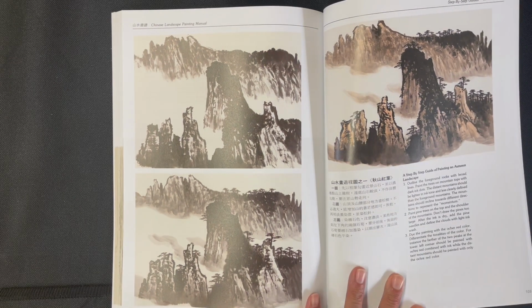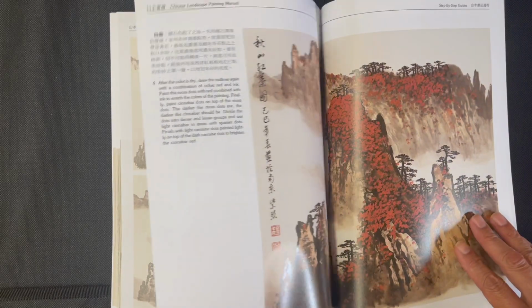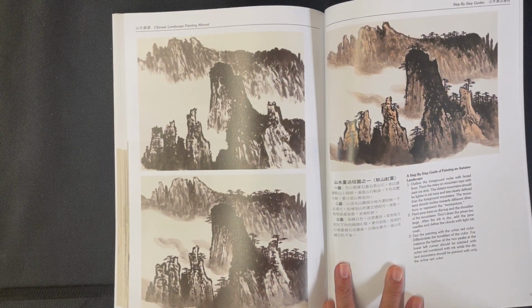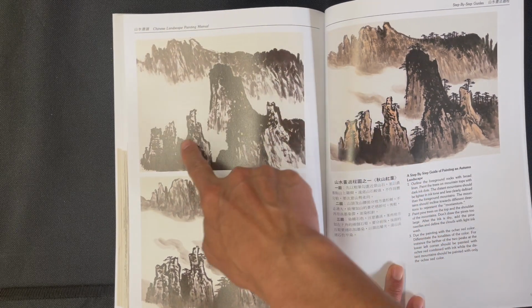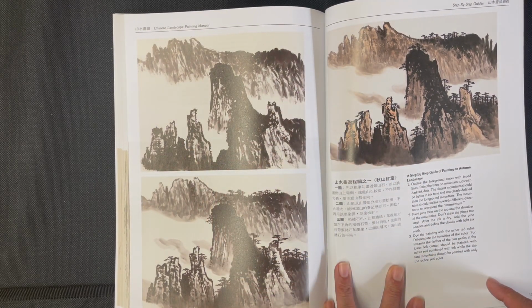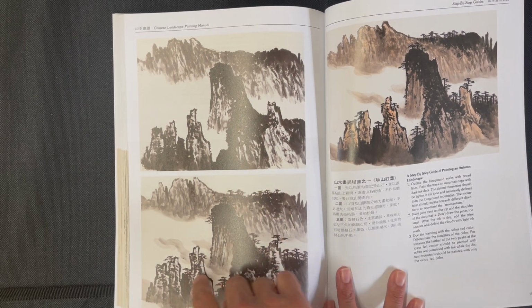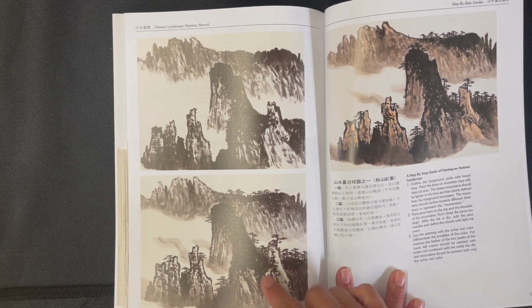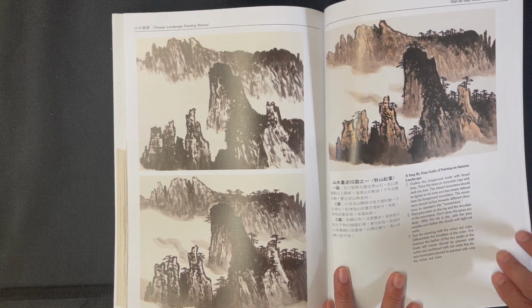So here is a 3 stage workup for painting this autumn landscape. So they're showing the outlining of the mountains here. And then we're adding more detail as far as having the trees on the mountaintops. And then we fill in with some color on the final stage.